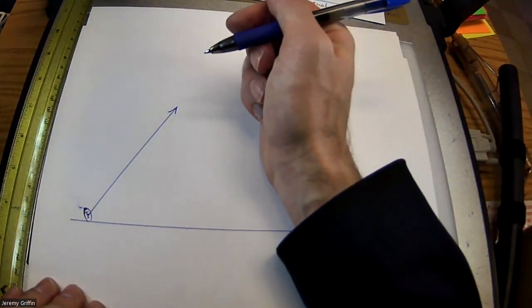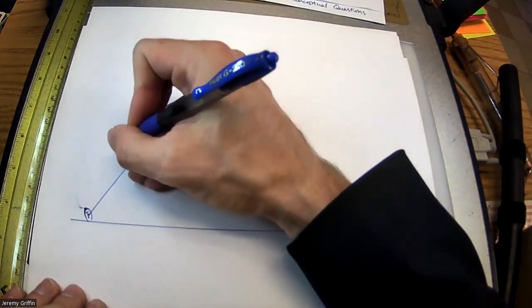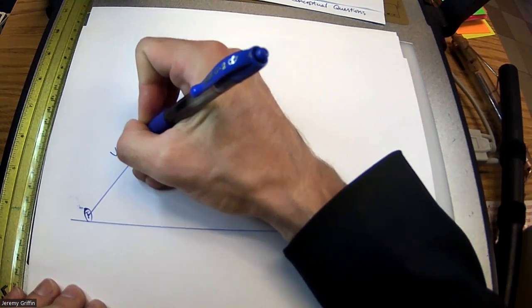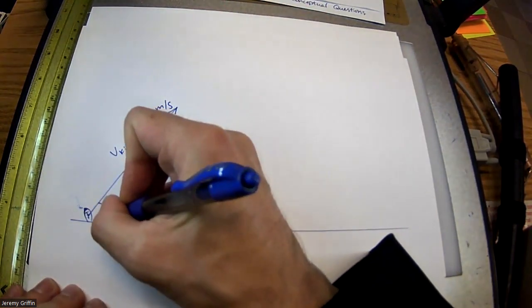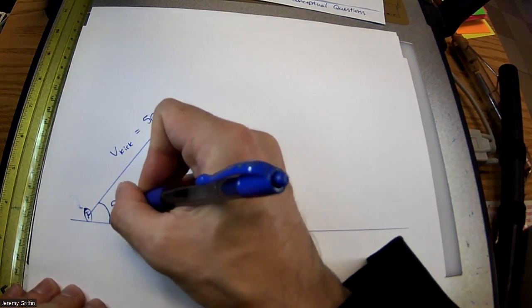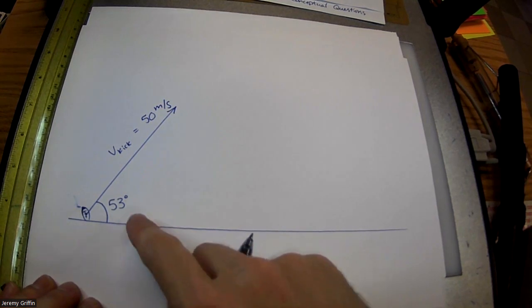Okay. All right, I want my numbers to work out pretty good here. Okay, let's go 50 meters per second. I'll call it V kick. Be 50 meters per second. And let's call this a 53-degree angle, which hopefully that's ringing some bells. It's a very special angle, right?